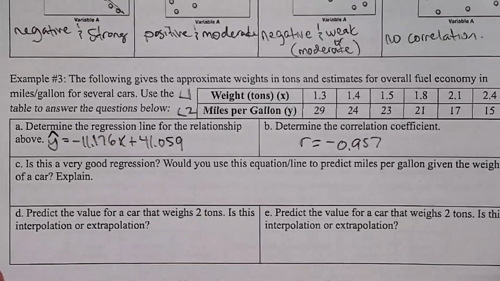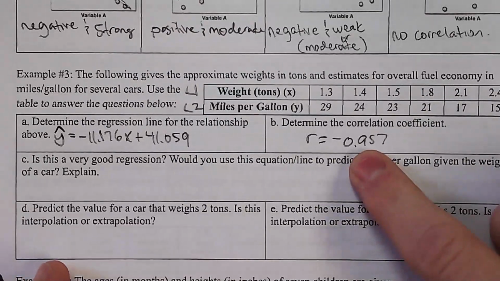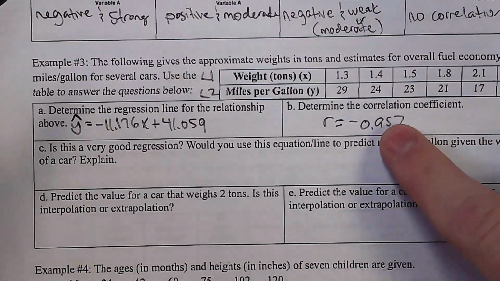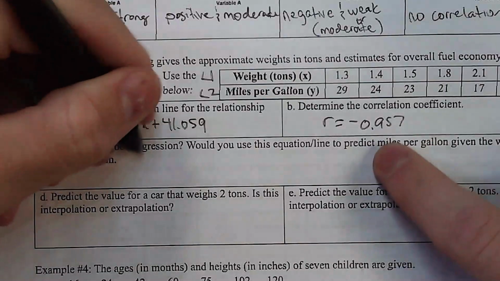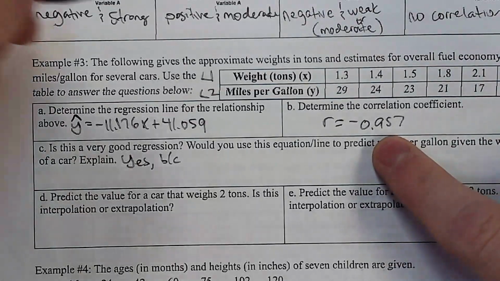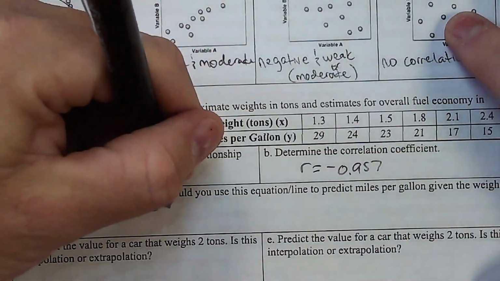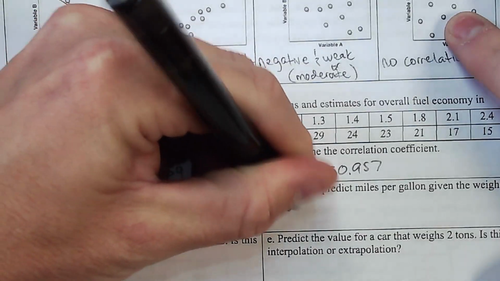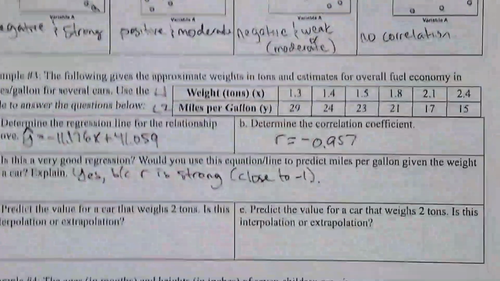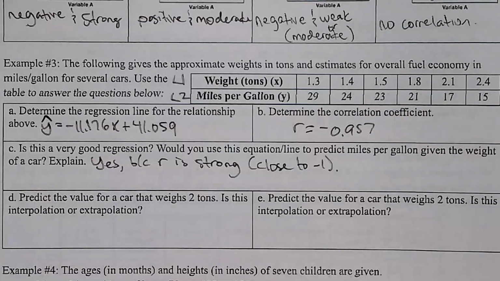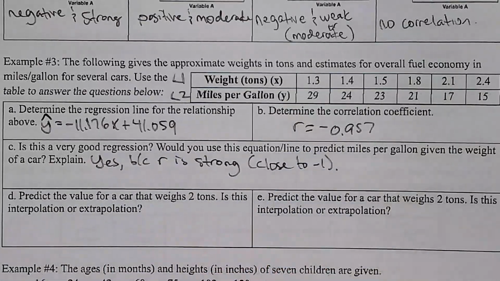Is this a good regression? They're wanting to evaluate R. What does R need to be close to be good? 1 or -1. Is that close to -1 or 1? Yes. So is it a good regression? You could say yes, because R is strong, because R is close to -1. So it's a good one. Anything above 0.8 and anything between -1 and -0.8 are good. So R is strong. This is a strong correlation.